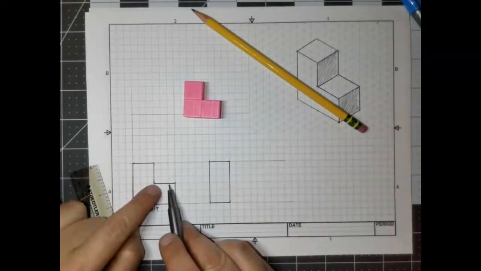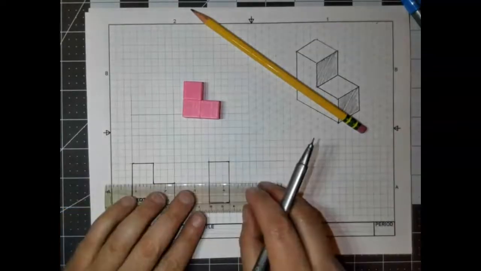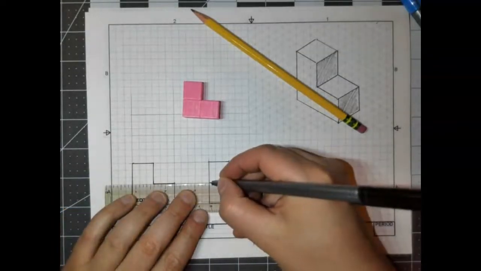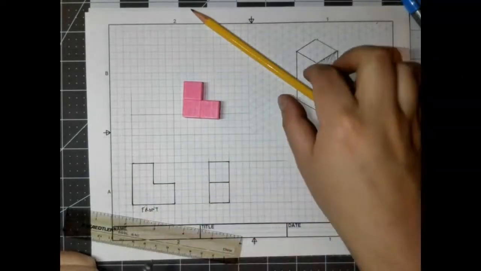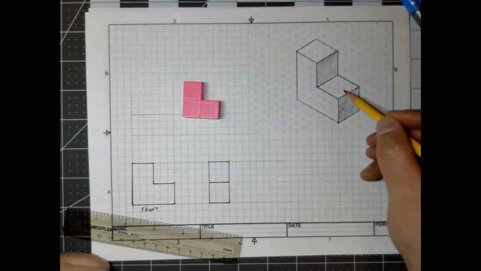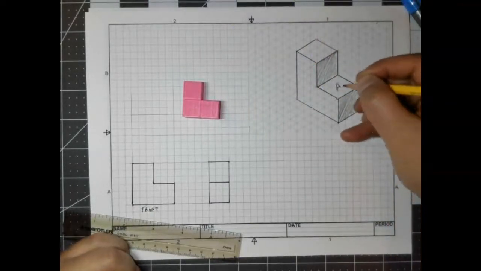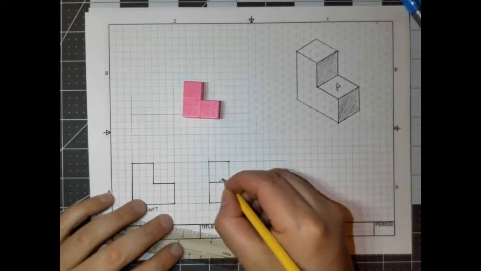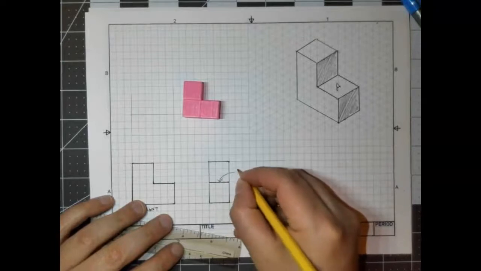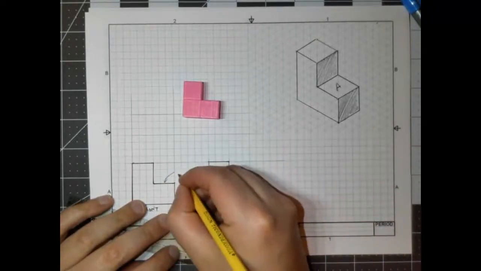Now this surface right here, that gets projected over. So line up your ruler and draw a line right there. So that line that you just drew is this surface. So if I were to label this surface A, that means that this surface right here is A. It also means that this surface right here is A.